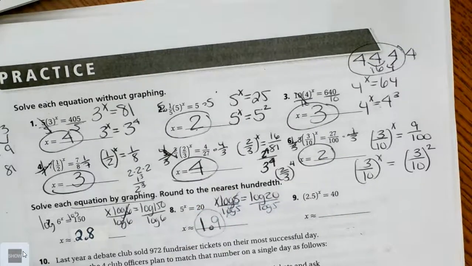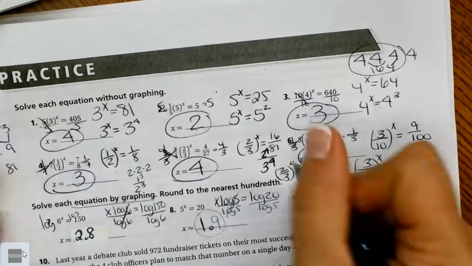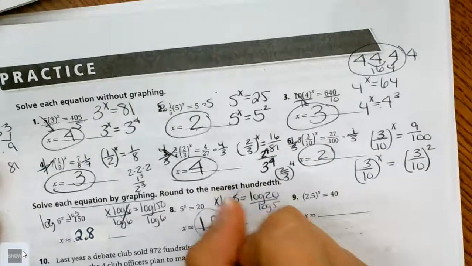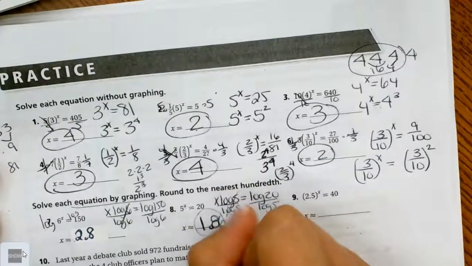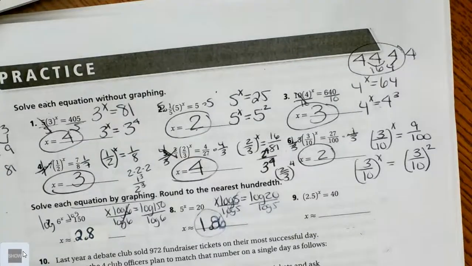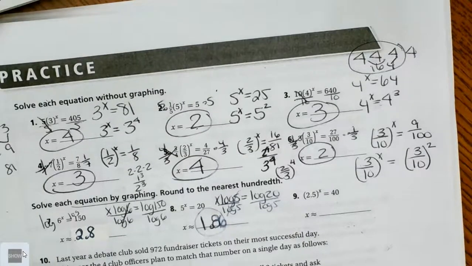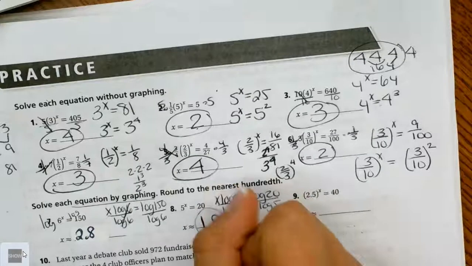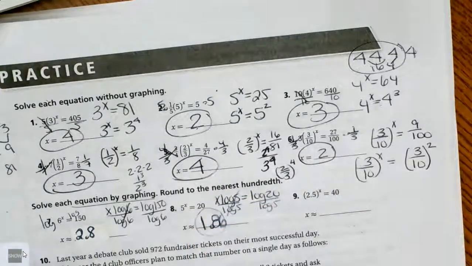Oh, nearest hundredth. 1.86. Sorry, guys. It says hundredth, not tenth. 1.86. Doesn't work either. Switch my red.